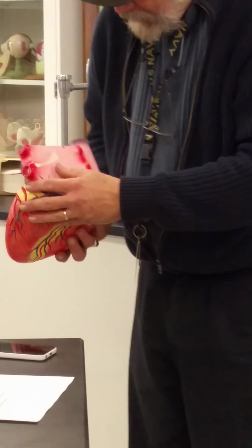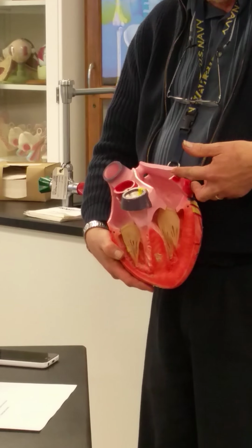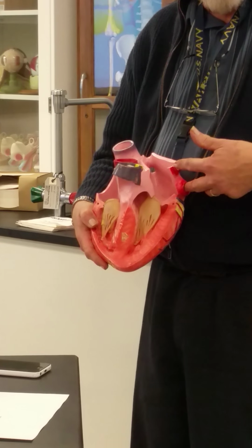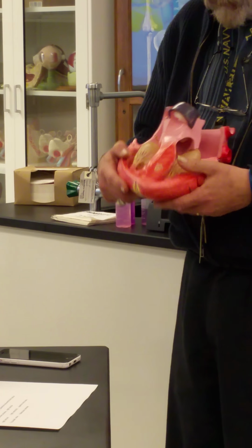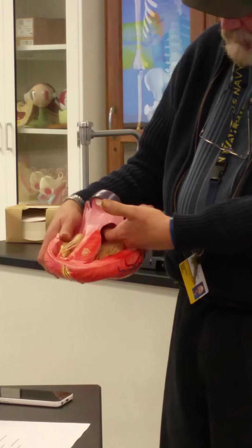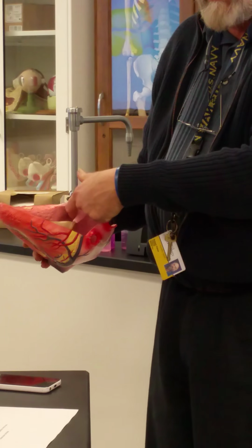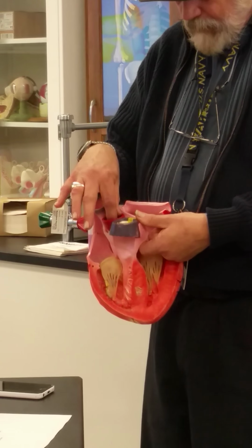It comes back by these veins into the left atrium, and these are the pulmonary veins. They go into the left atrium, then through the bicuspid or mitral valve into the left ventricle, and then is shot out through the back upper part of the left ventricle into the aortic semilunar valve, which you can see from the top.